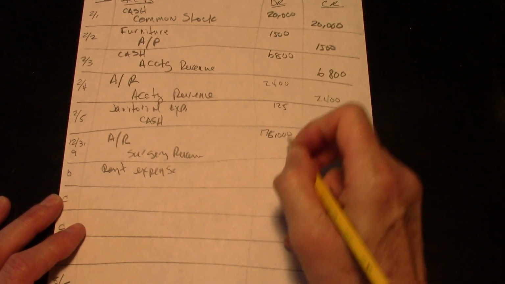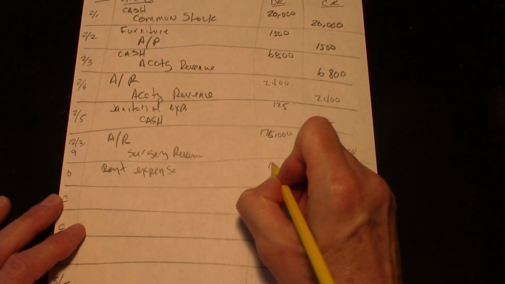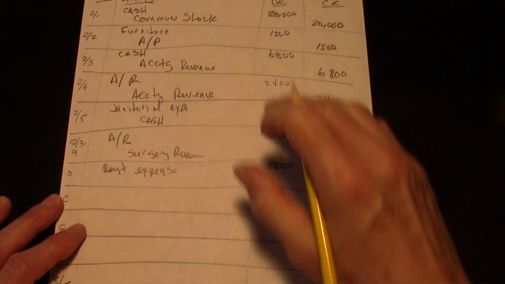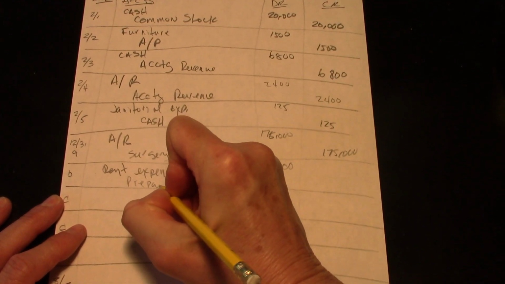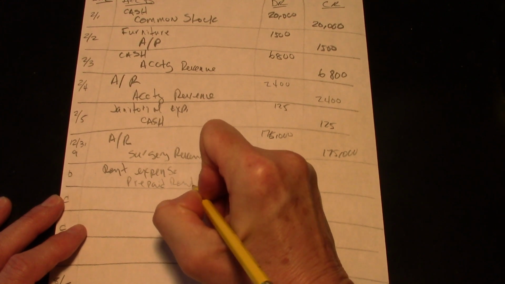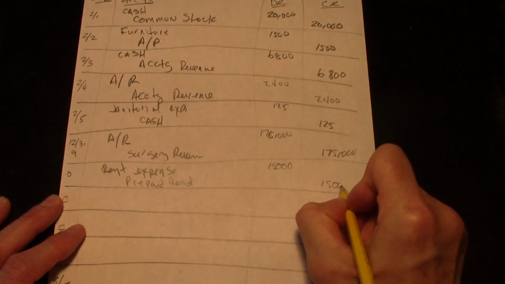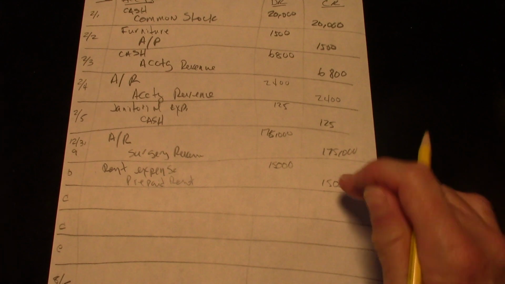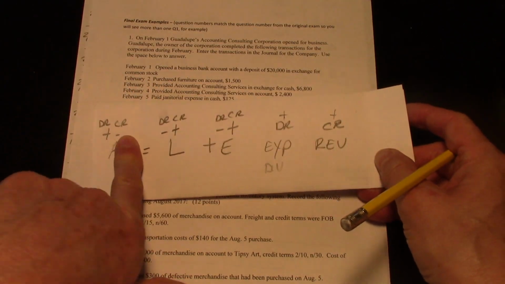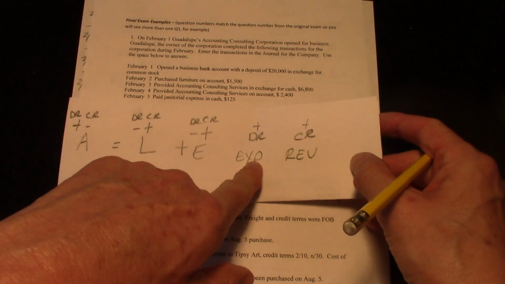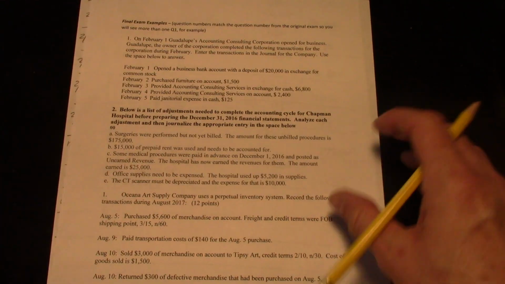Rent expense. And it's $15,000 debit, right? Expenses are your debits. And what you used up was the asset prepaid rent. Right? And that's because it told me we used up prepaid rent, which is an asset. Right? So decrease assets with credit, increase expenses with debits.